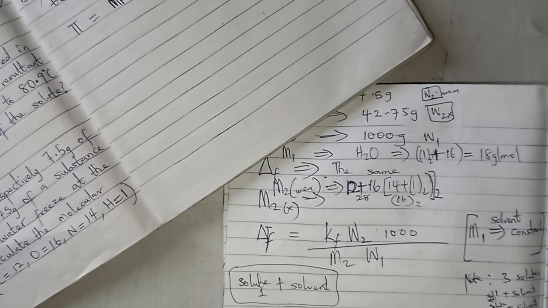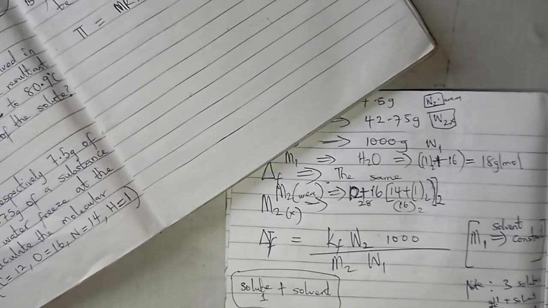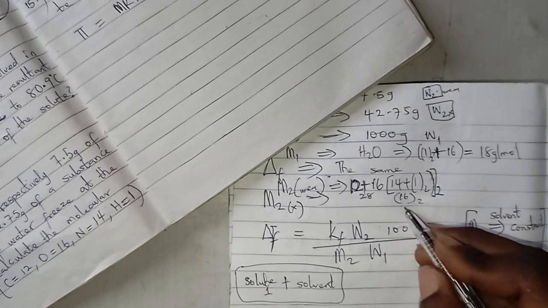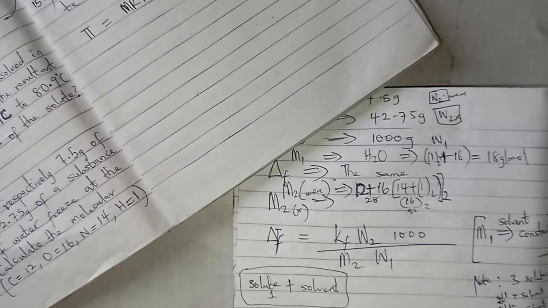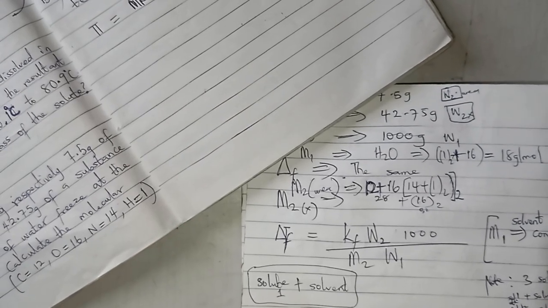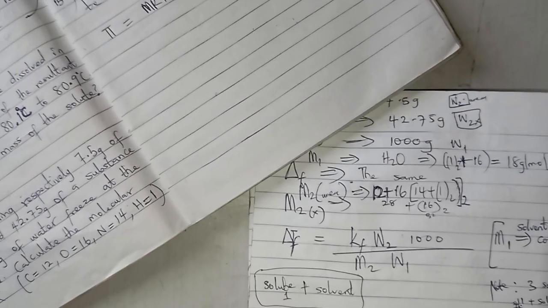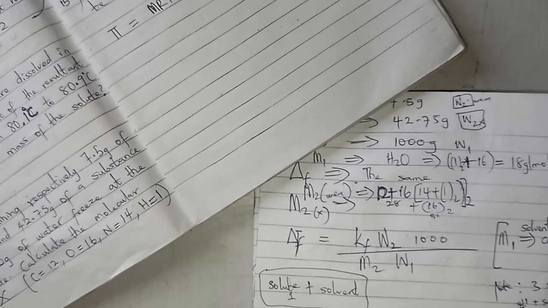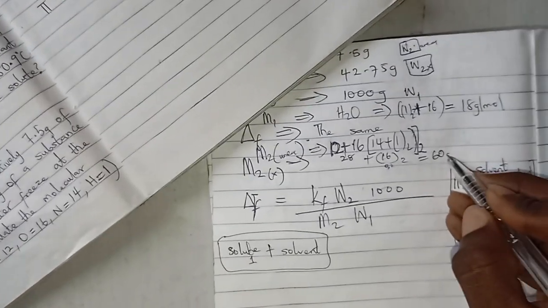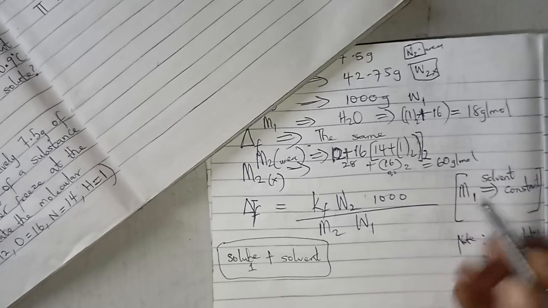So 16 times 2 is 32. 32 plus 28 should be 60. So I have 60 gram per mole.